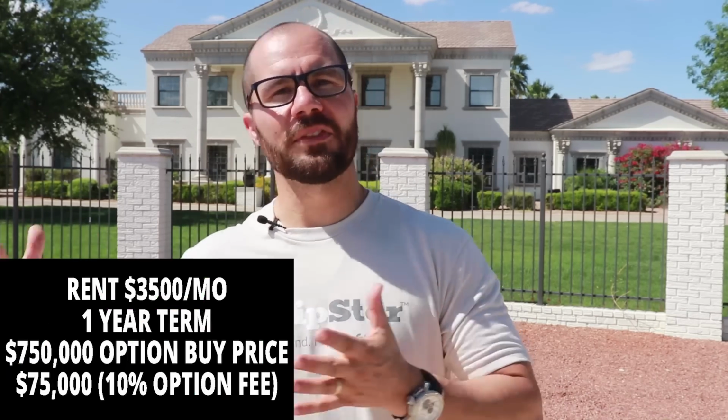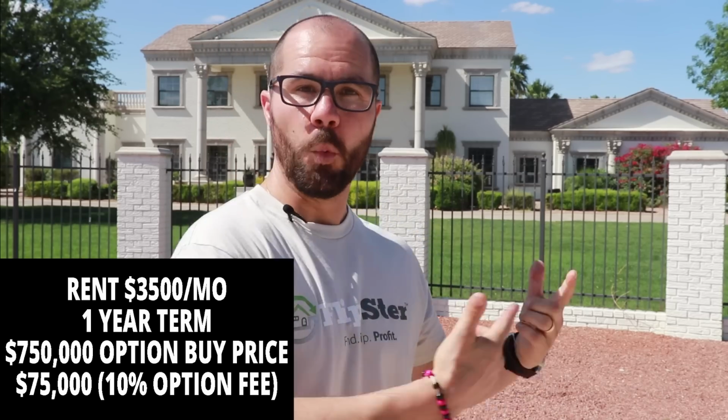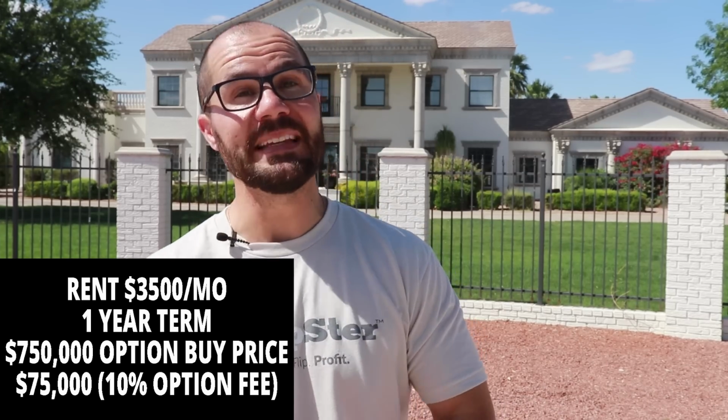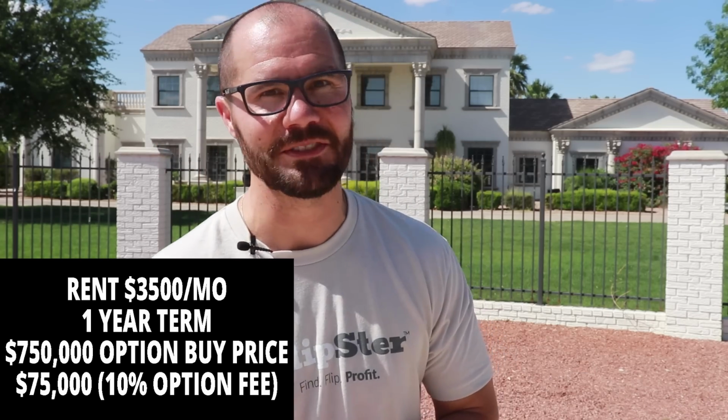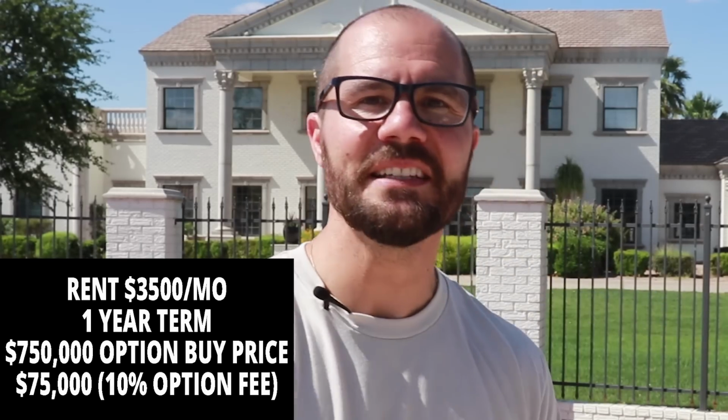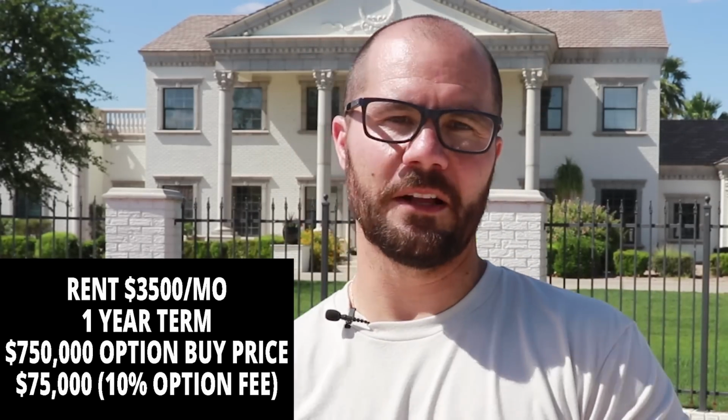So he agreed to pay $3,500 a month in rent for 1 year with an option to buy at the end of the lease for $750,000, not $700,000. Remember, when using creative financing, typically the buyer pays more to the seller for being flexible. Now, the buyer also paid a $75,000 or 10% non-refundable option fee.